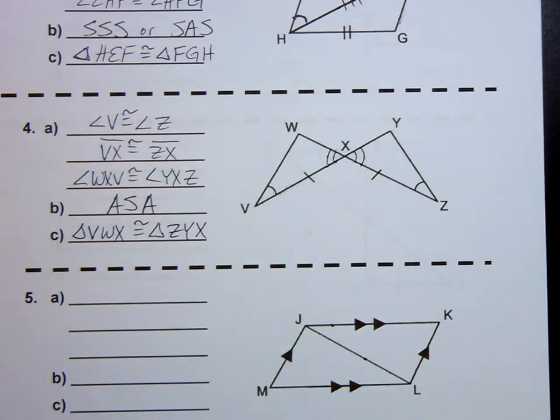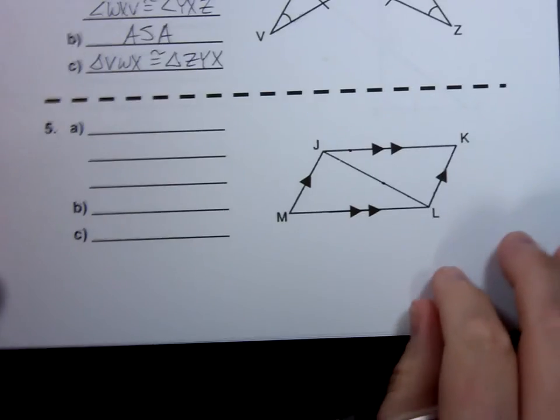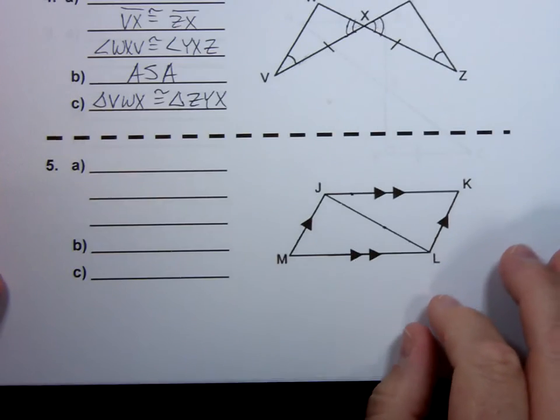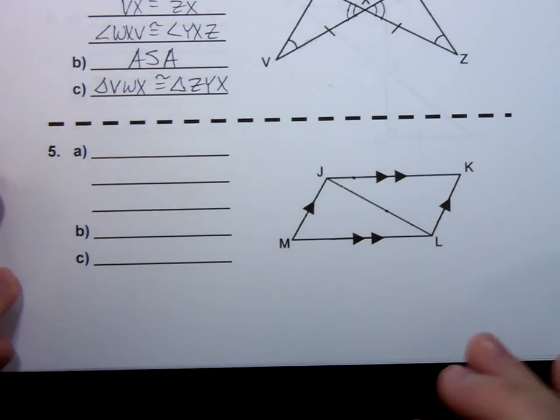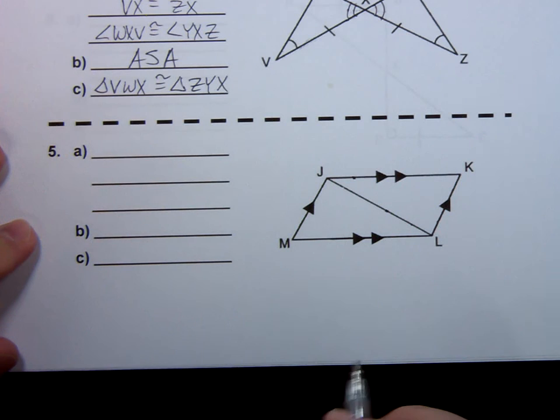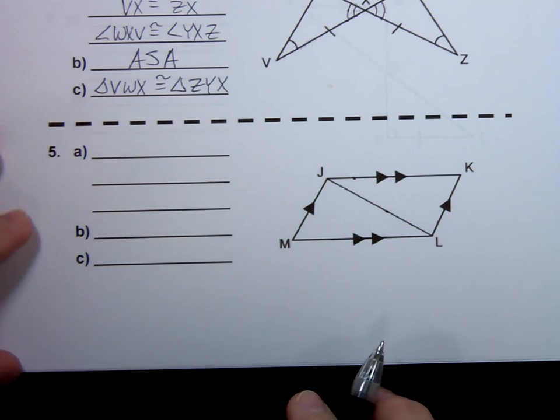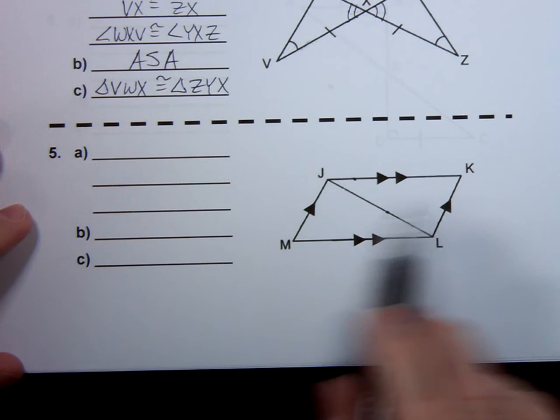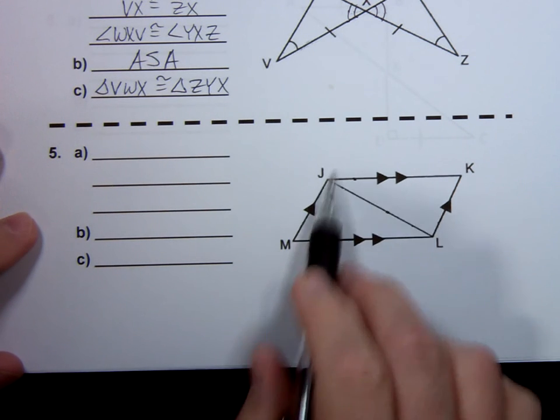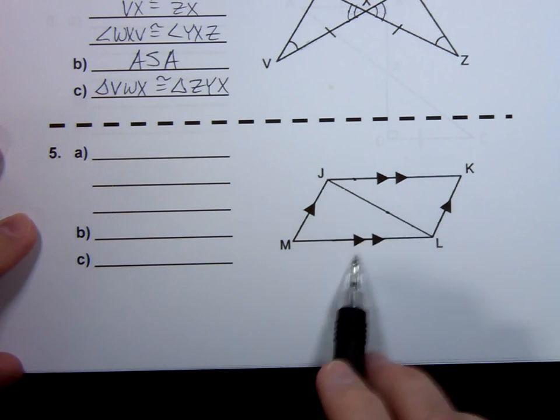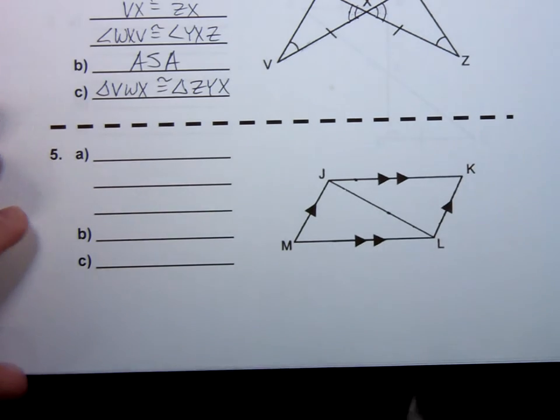Alright, let's try this again on number 5. Practice, practice, practice. Repetition. We're going to try to get as comfortable with this as possible. Right now, I don't have anything marked congruent. I got some arrows on here. Remember, these arrows mean that these are parallel. The double arrows here mean that these are parallel, but nothing has been marked congruent.